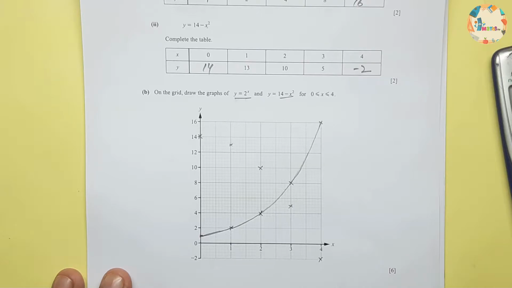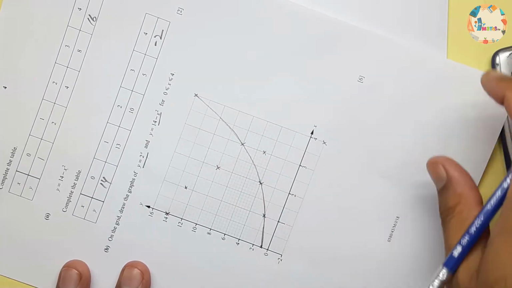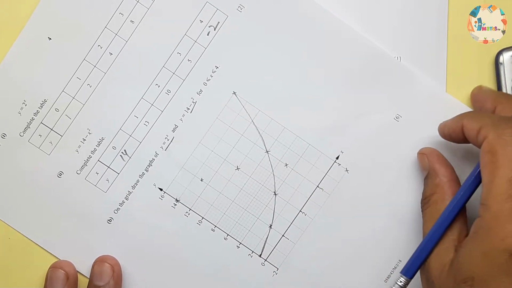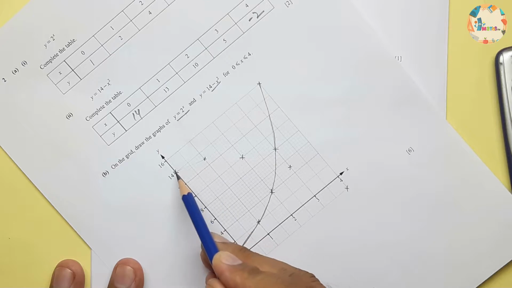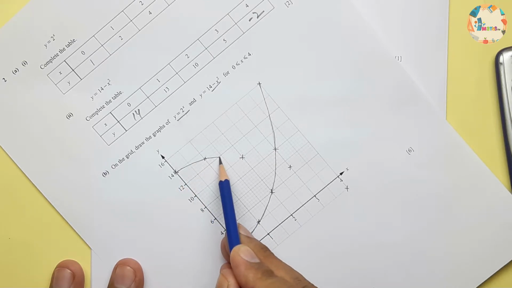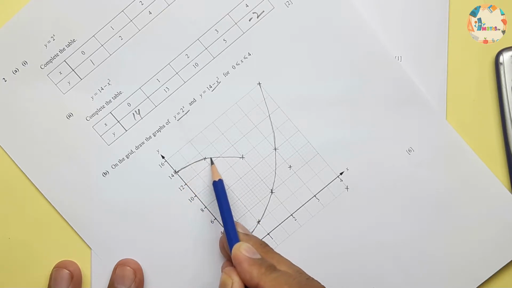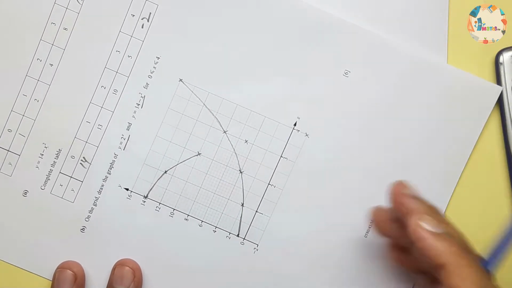Now we have to plot the graph, and again the smooth curve we will be looking for. And if we start from here, we can draw a smoother curve like this one. You will have to practice this so that you can draw properly.